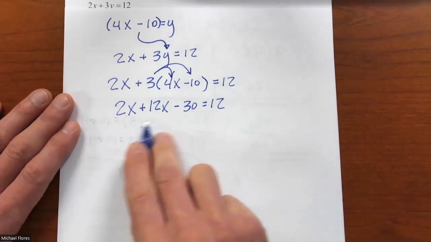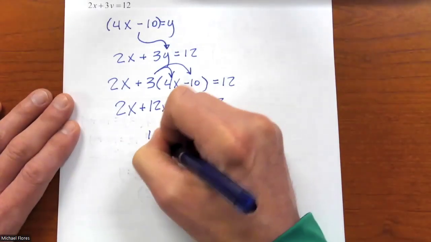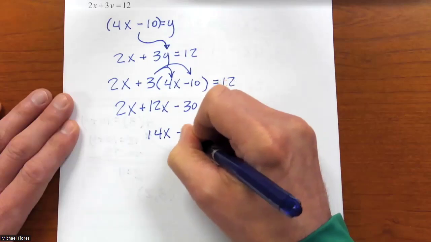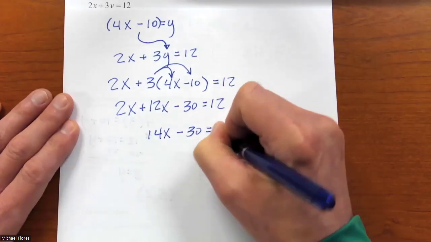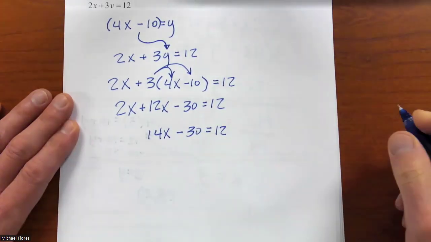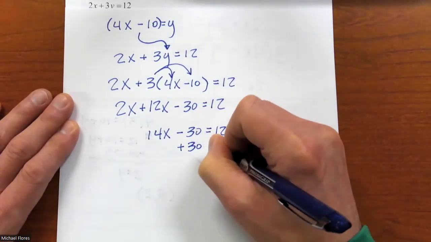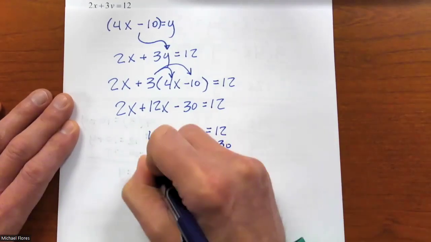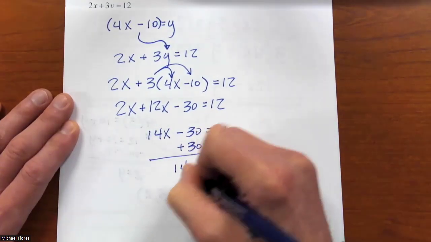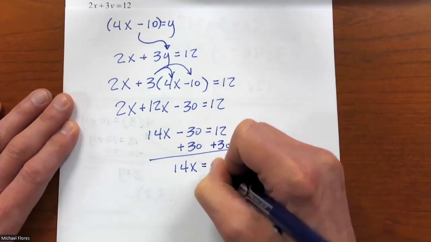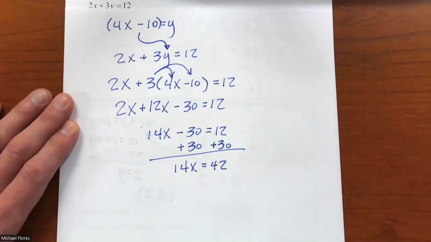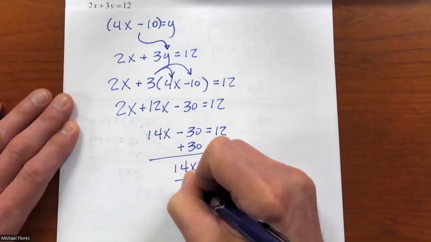Okay, I can combine some like terms here. Now add over 30. And divide by 14.